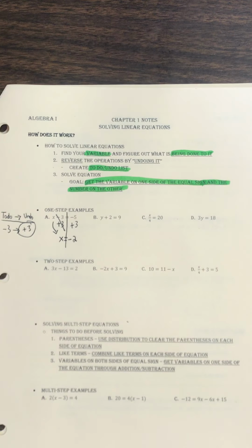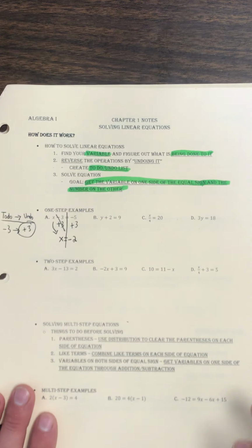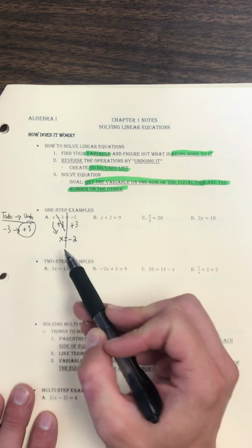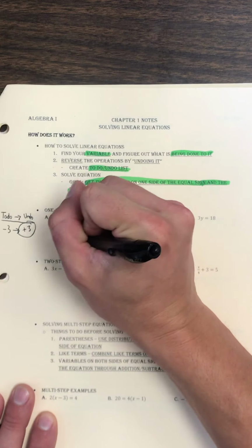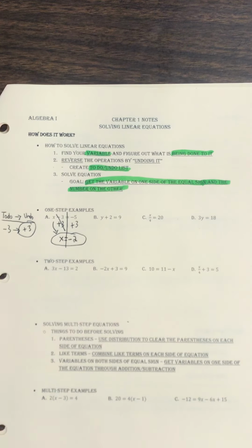Now, in terms of what you need to show when you're doing these problems, I don't necessarily need to see the to-do-undo, though I think it is extremely helpful, especially the more complicated the problems. But I do need to see that you've added 3 to both sides, and then I need to see your final answer. And so my final answer was x equals negative 2.